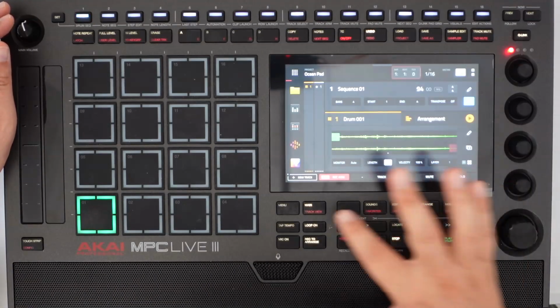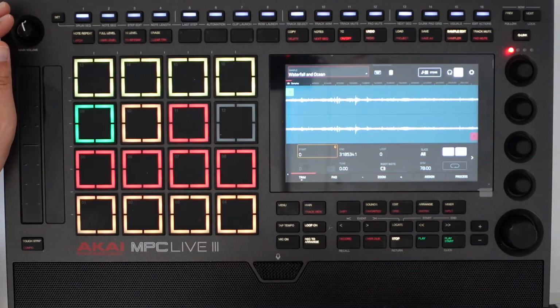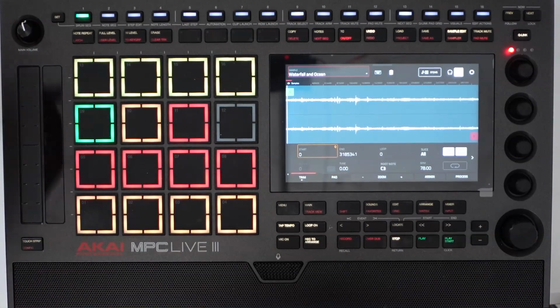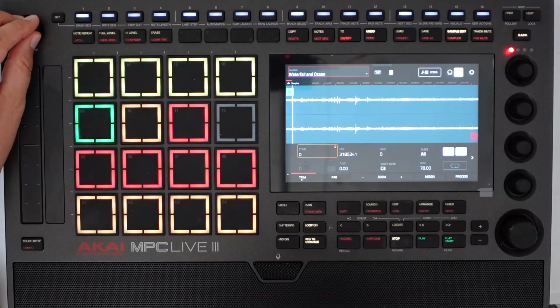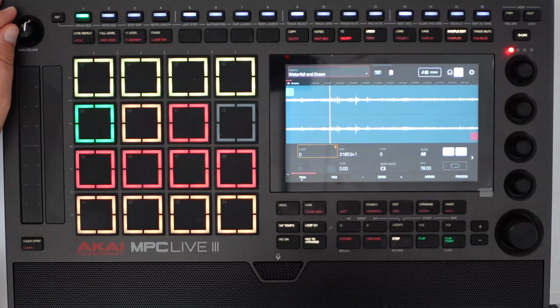Here we are in the MPC Live 3. In Sample Edit we can see our sample right here. It is called Waterfall and Ocean, and we just give it a listen. You should have your headphones on, because now there is also an interesting part right there.